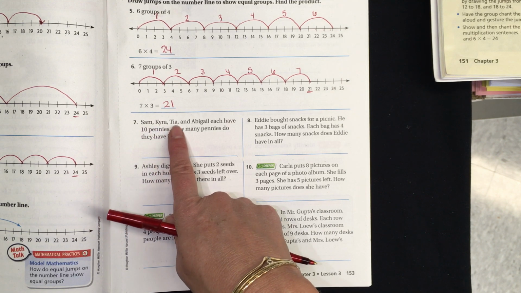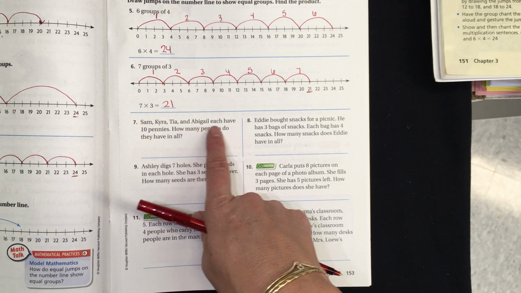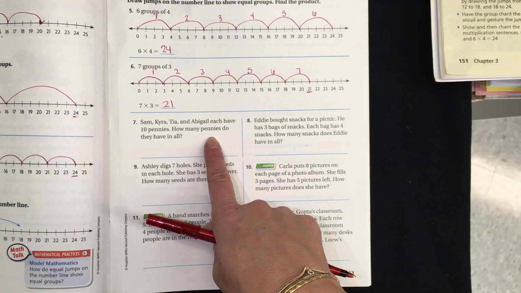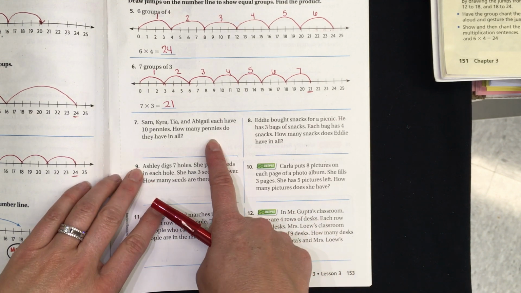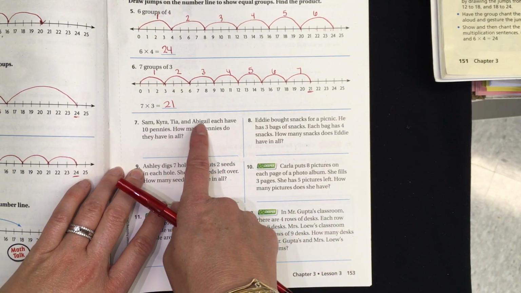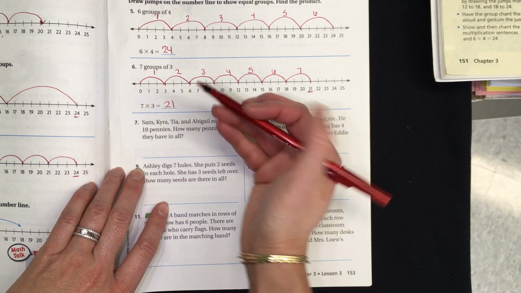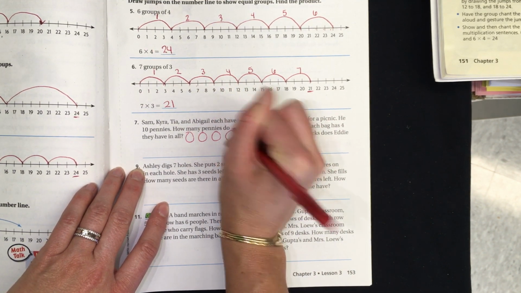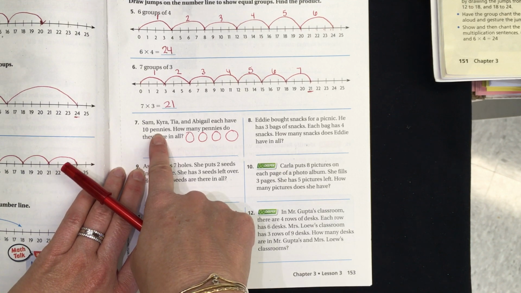Sam, Kira, Tia, and Abigail each have 10 pennies. How many pennies do they have in all? You can solve this multiple different ways. I know that there are 4 people, so I will have 4 groups. They each have 10 pennies.